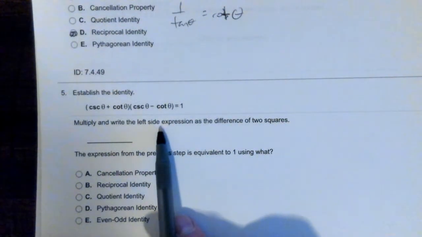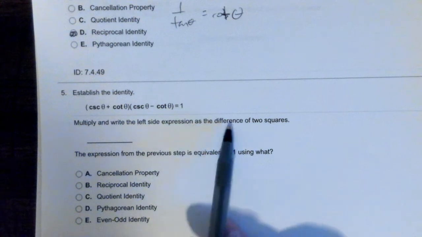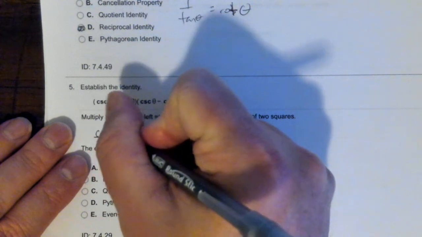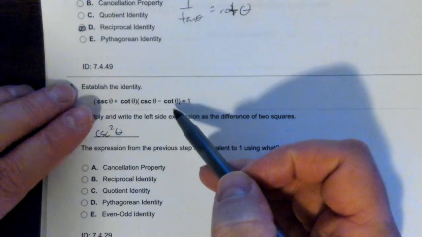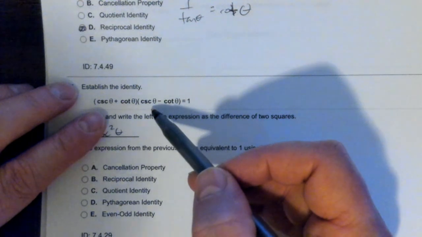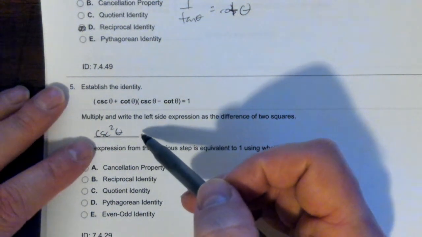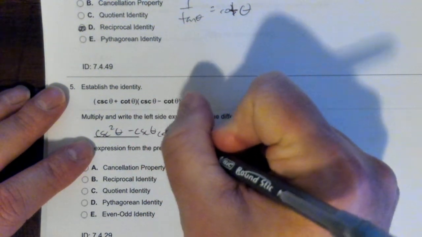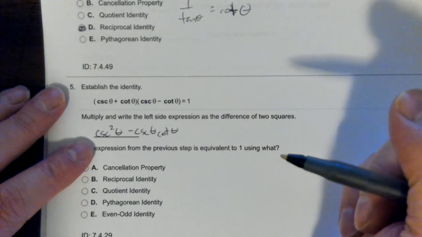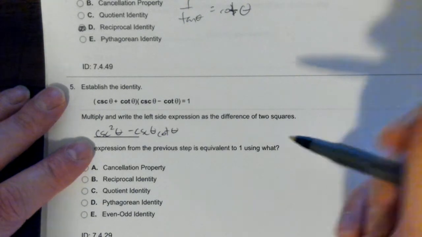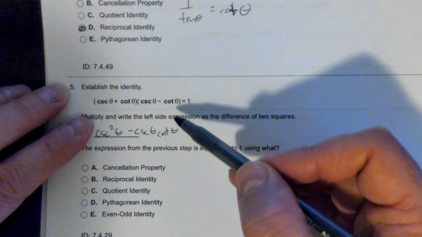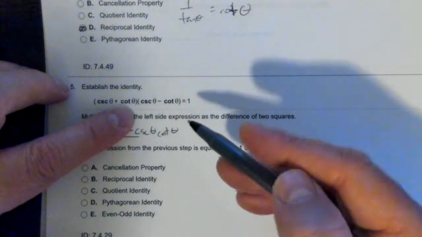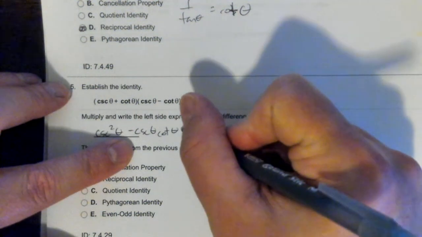Okay, on this one, multiply and write it as the difference of two squares. Cosecant times cosecant is cosecant squared. Then your outsides and insides cancel because a positive and negative are the same thing. And then you're going to get minus cosecant theta cotangent theta plus cosecant theta cotangent theta.